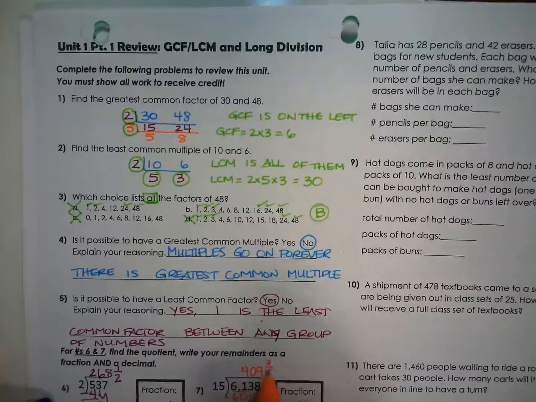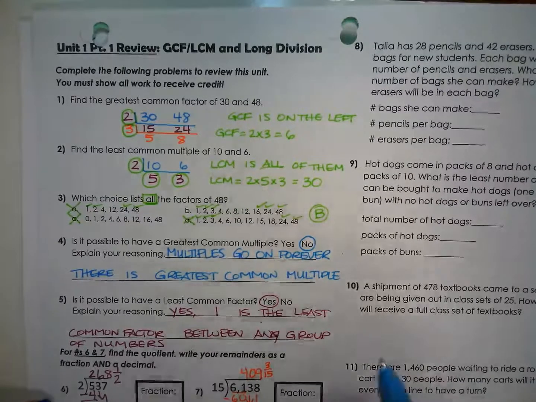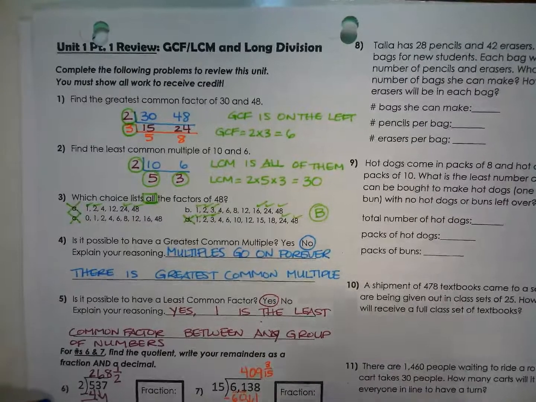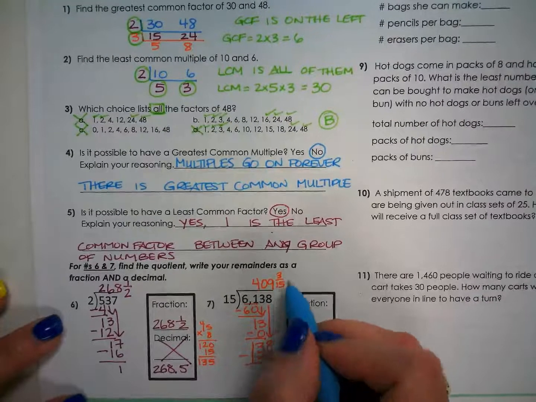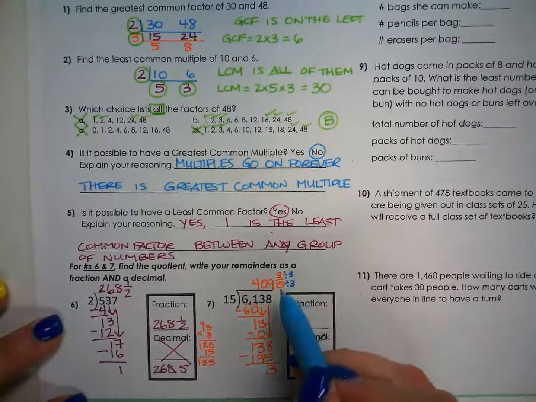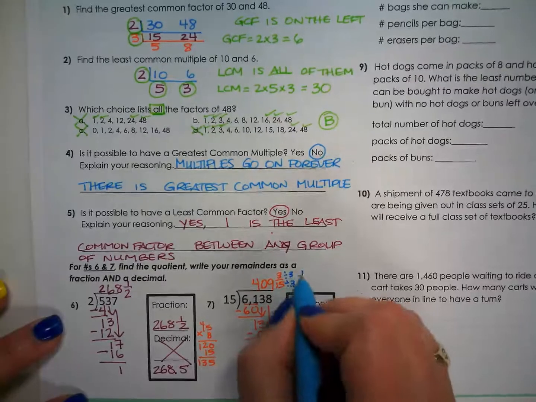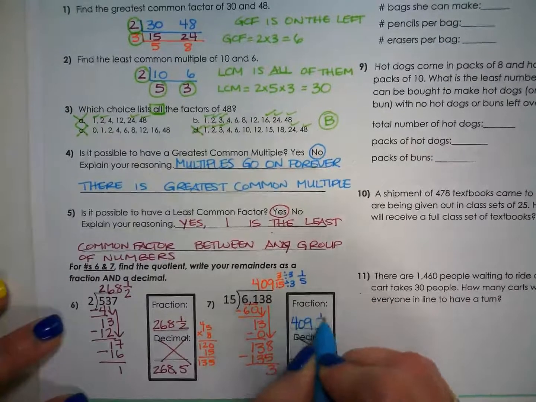That's 3/15. Now this answer isn't finished because we still have to simplify that. 3 and 15 share a factor of 3. Divide by 3, divide by 3. You're going to get 1 and 5. So it's going to be 409 and 1/5.